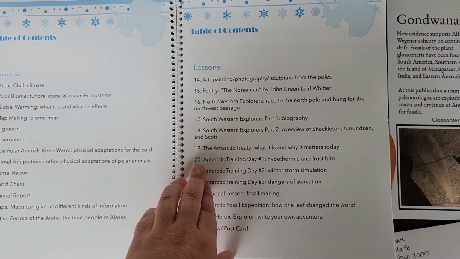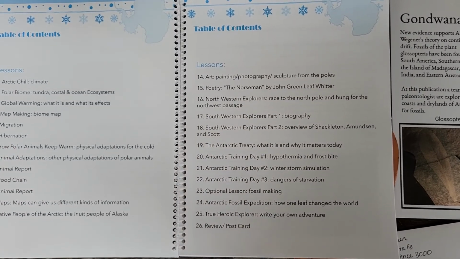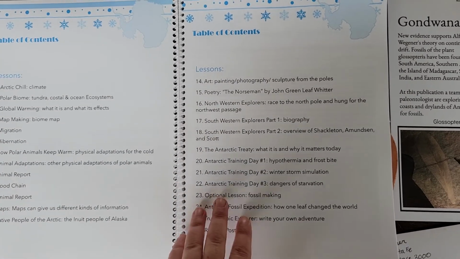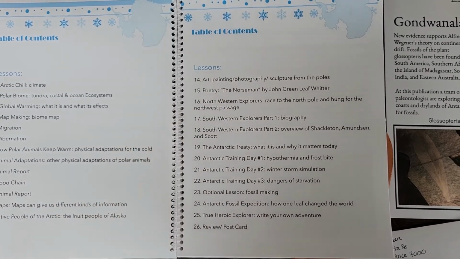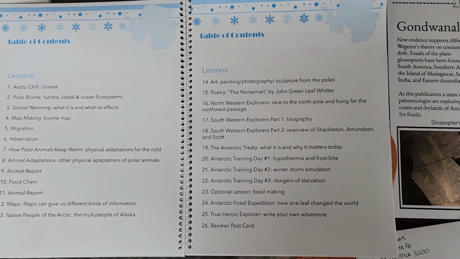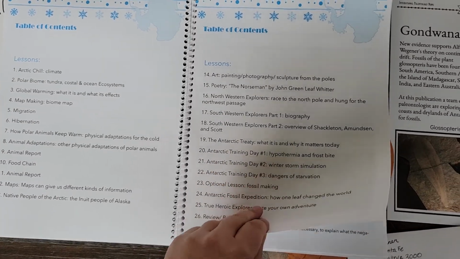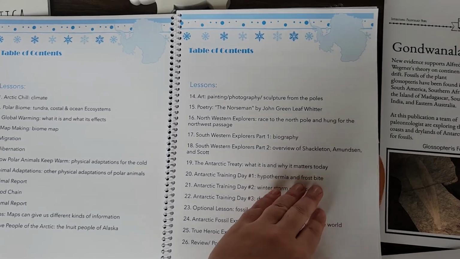And then finally, we're going to train for going to the Antarctic. So we're going to talk about safety in Arctic conditions and all the different things that people need to do when they're training to go visit Antarctica and then go on a grand adventure as we pretend to be scientists in Antarctica, doing what they do down there, which is pretty cool. So let's take a closer look at the curriculum, what the lessons look like.